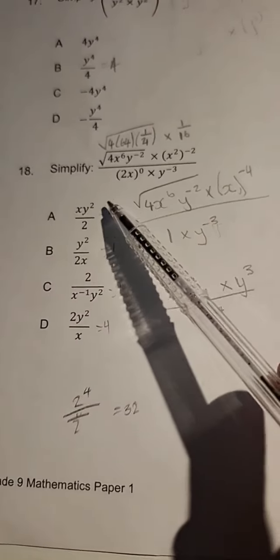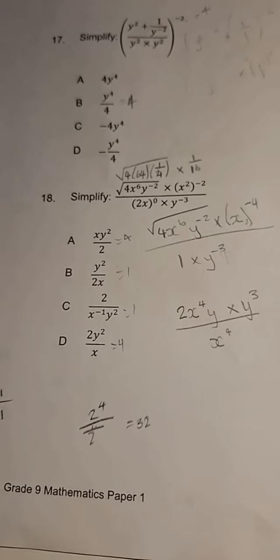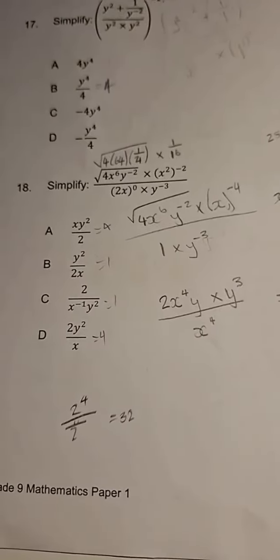Okay, so here, how do we simplify this? Our laws, guys. You can see our laws are allowing this. Okay, so let's see, guys.